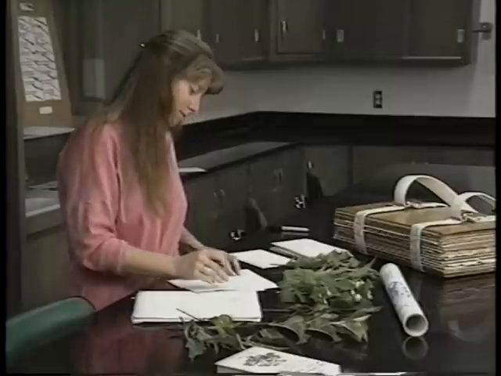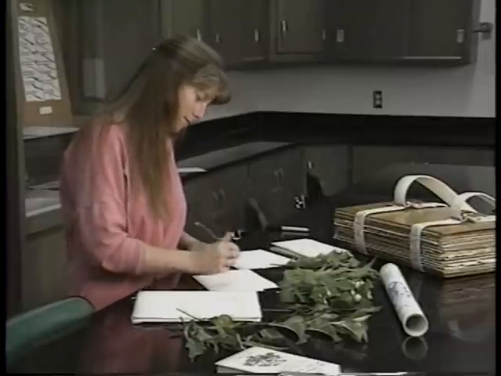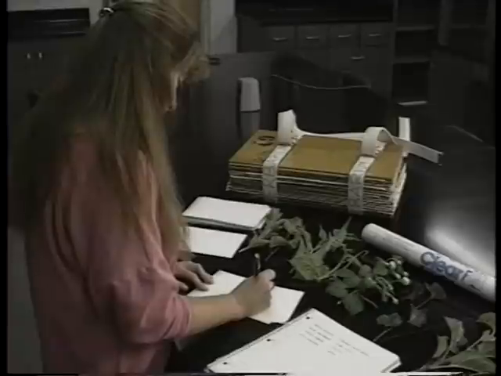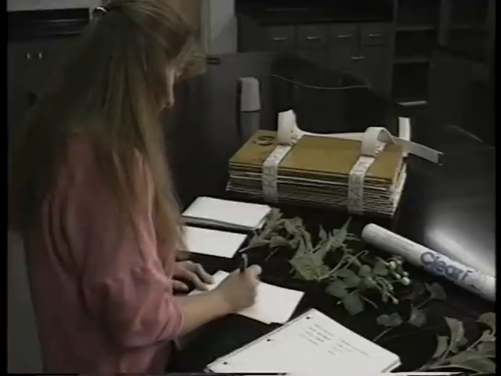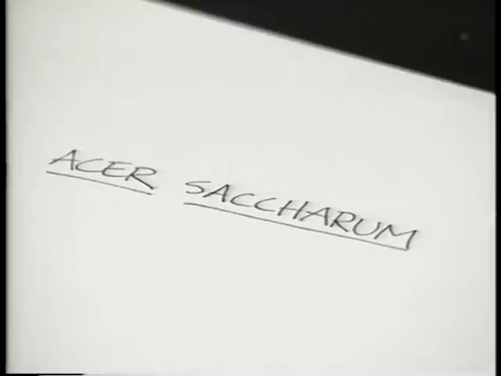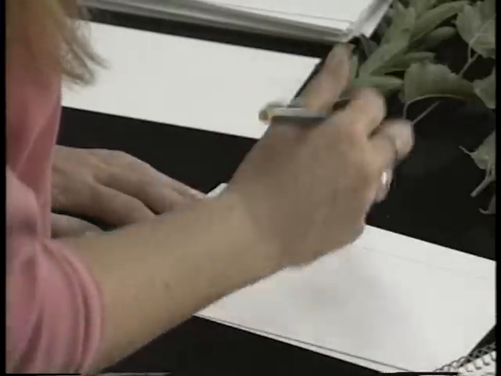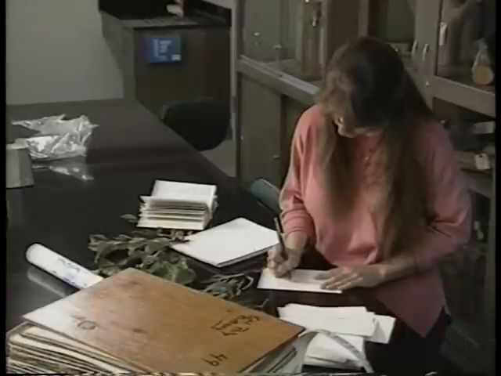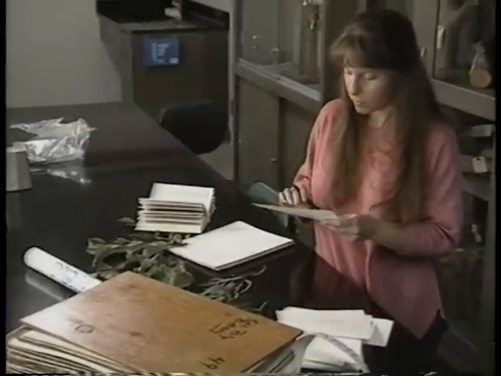Memory tricks like this one may seem silly to you at first, but they can make learning plants and their names easier and more creative. One of the very best ways to study botanic and common names is to make a flashcard for each plant. Write the botanic name on one side of an index card and the common name on the other. Go over them at least once every day, or have a friend use them to quiz you.